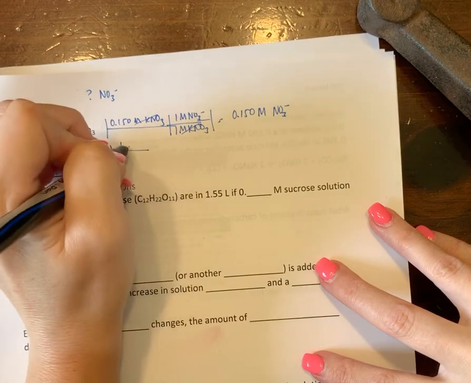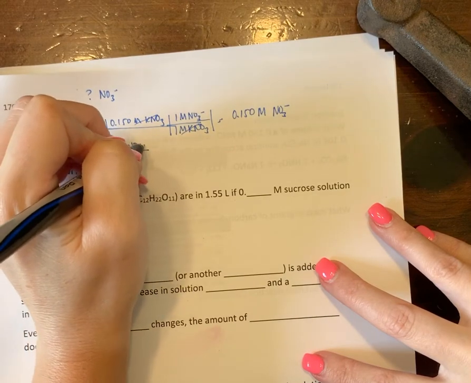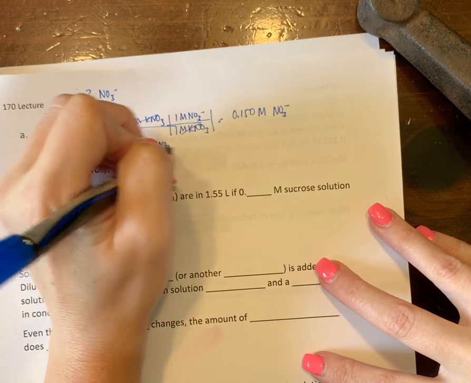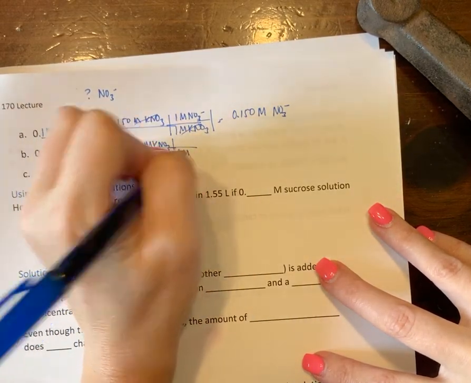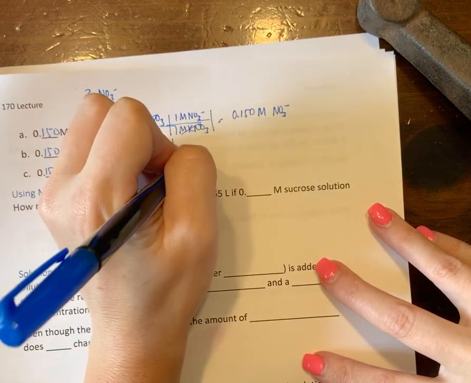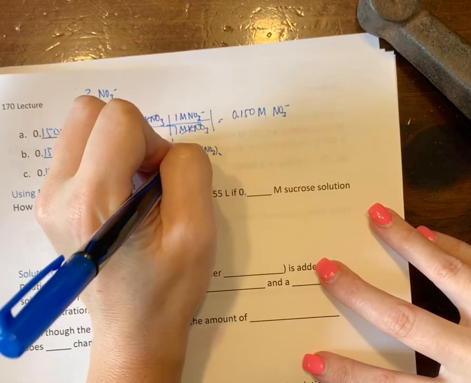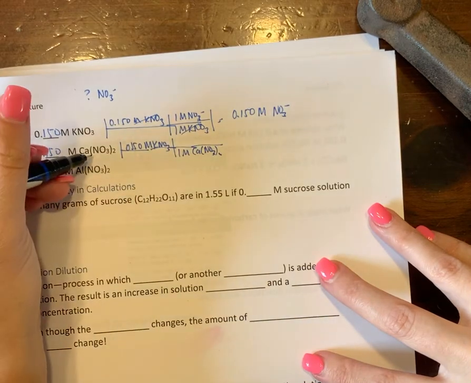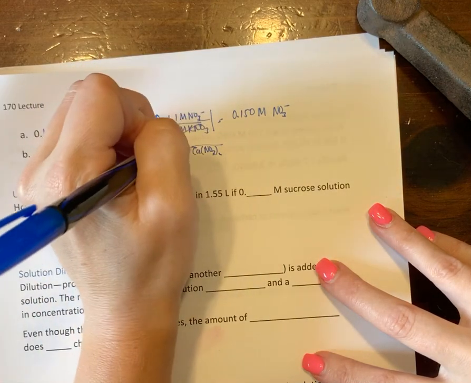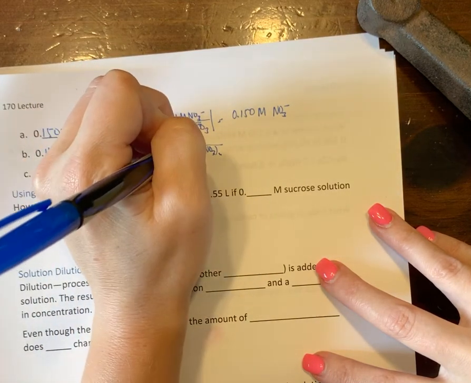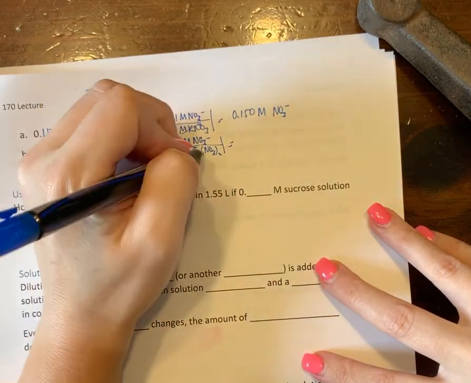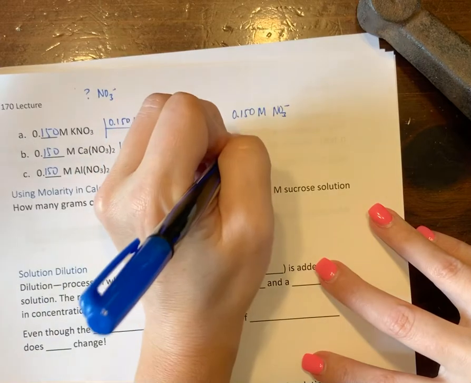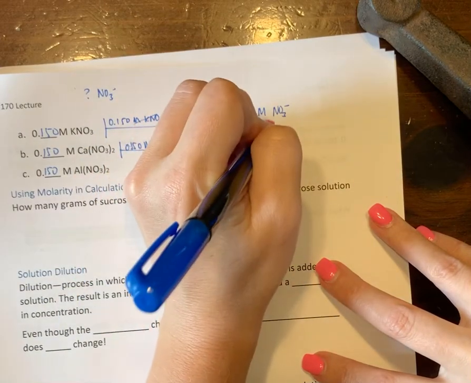We're all starting with the same concentration, 0.150 molar. Now, every one of these, so 1 molar here, calcium nitrate, has how many nitrates in it? 2. So there's twice as much NO3. So that cancels out, so twice as much, 0.300.